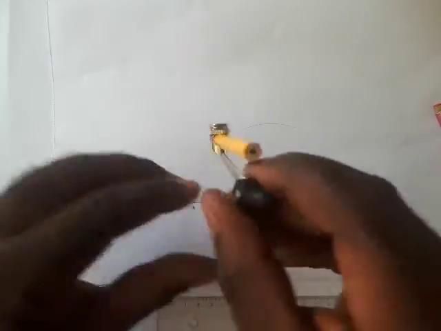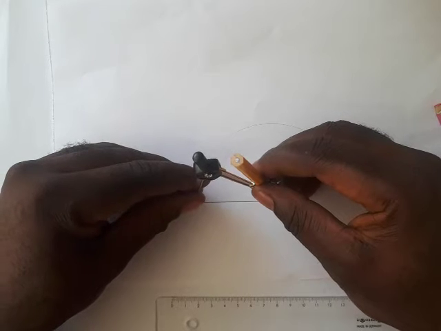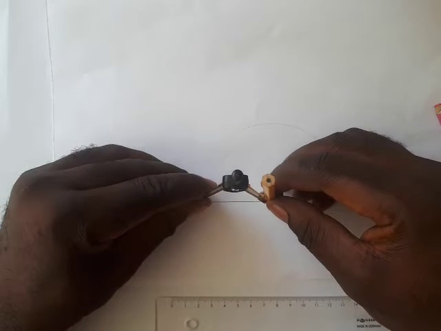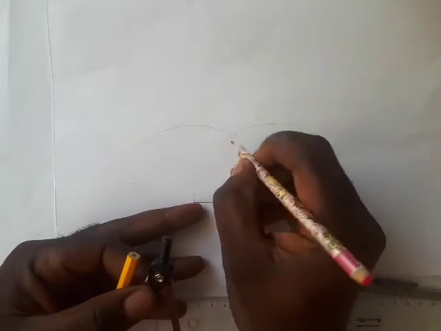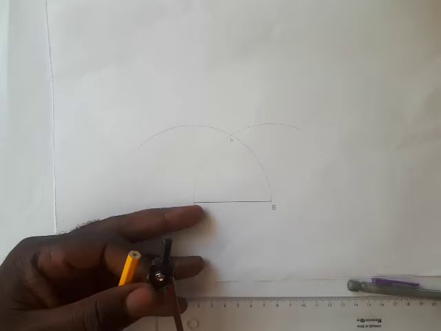Needle on A, stretch to B, draw an arc. Then we put the needle on B and we stretch to A, and we draw this arc. Now you see a point of intersection at the center. Call this point of intersection O.